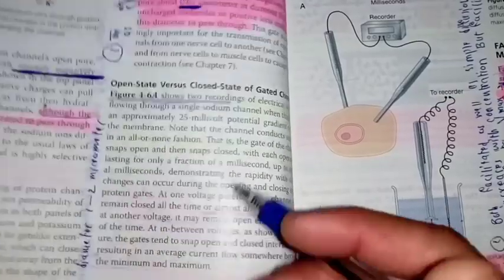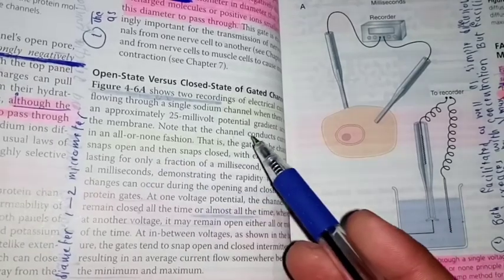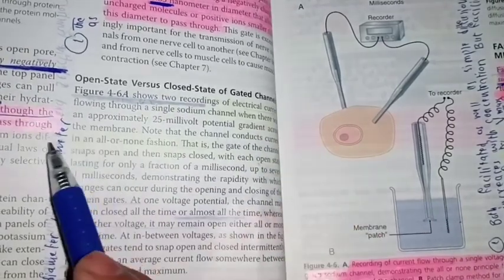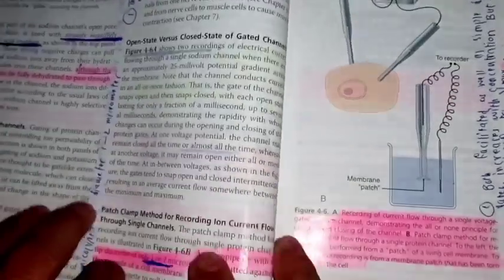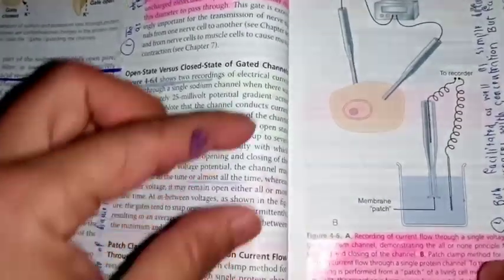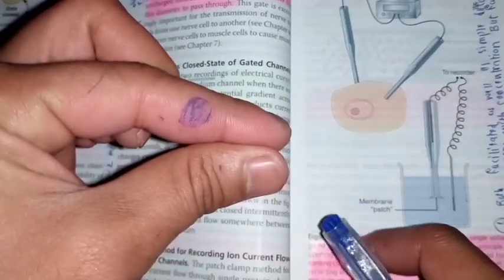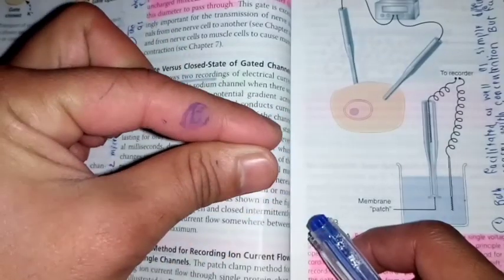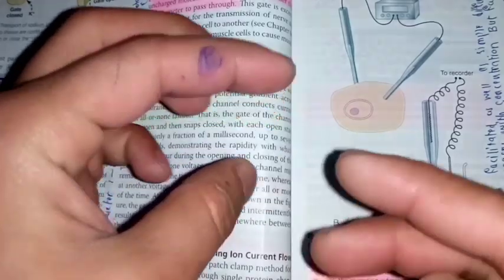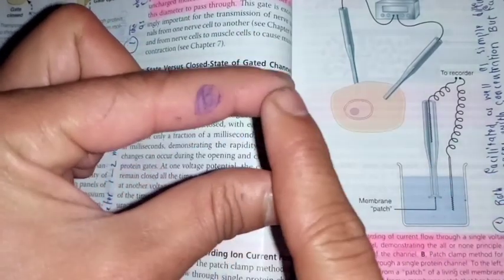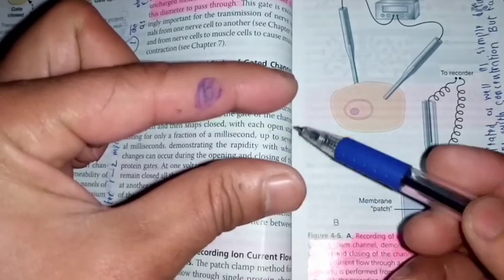Now guys, it's part 2 of chapter number 3, open state versus closed state of a gated channel. Note that the channel conducts current in an all-or-none fashion. What does it mean? It means that at a certain voltage the channel will remain open and will conduct the current, and at another voltage it will remain closed and will not conduct the current. So if we change the voltage to a certain point where the channel remains open, then it will conduct the current continuously until the voltage is changed.